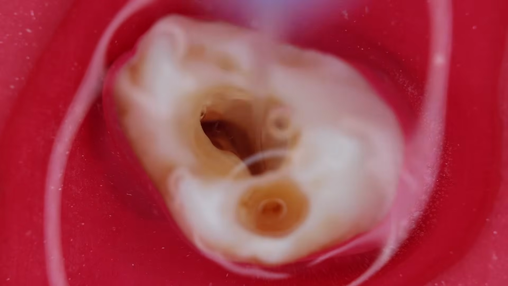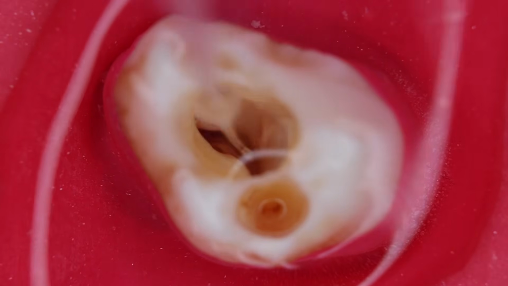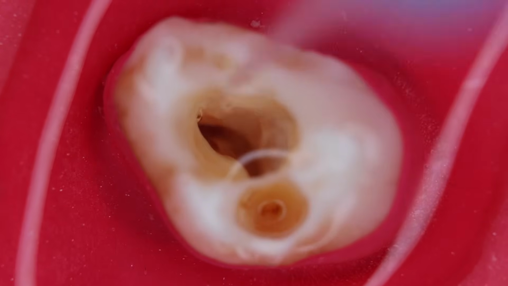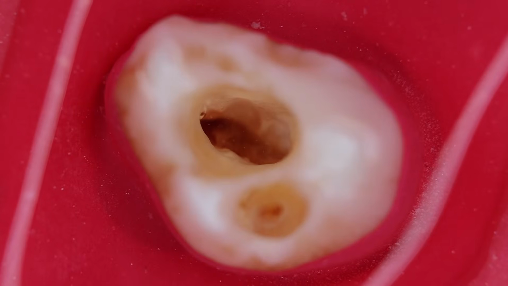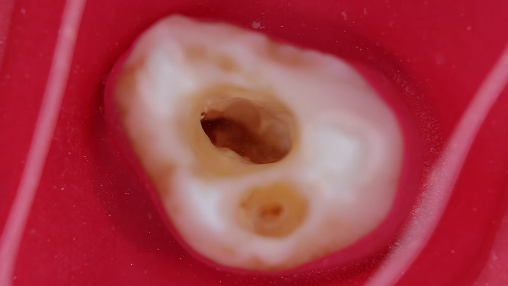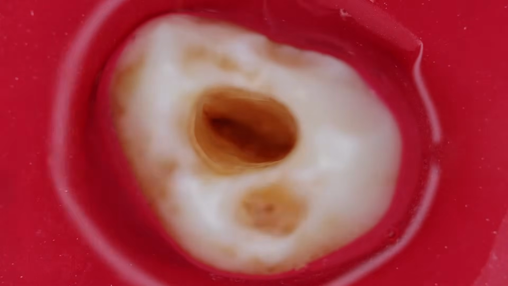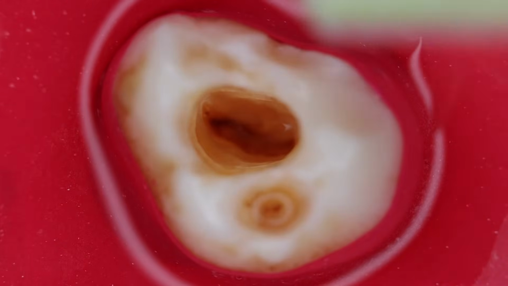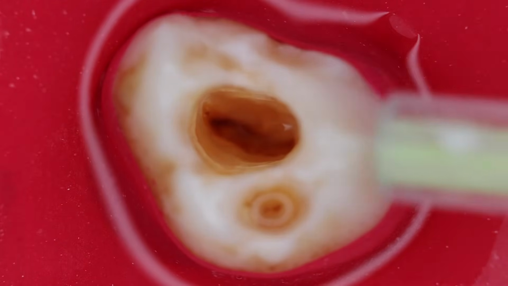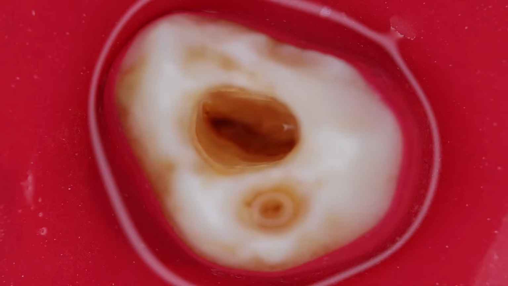It should not be kept from the bottle and then used. Irrigate these canal orifices. And once you have irrigated, do not blow air directly into it. You should be blowing it horizontally. Otherwise you can suck the irrigant.